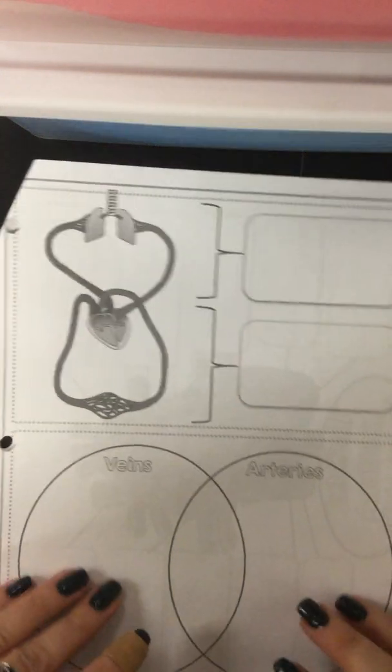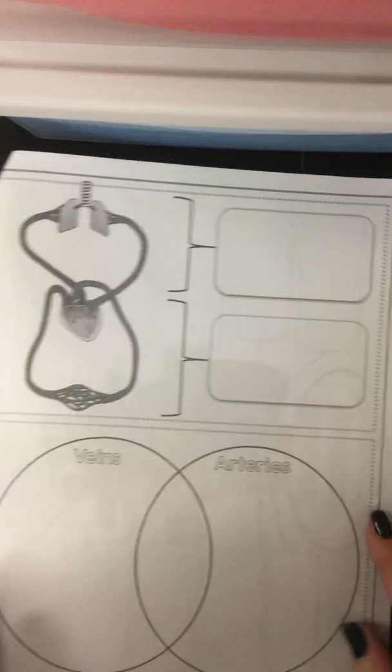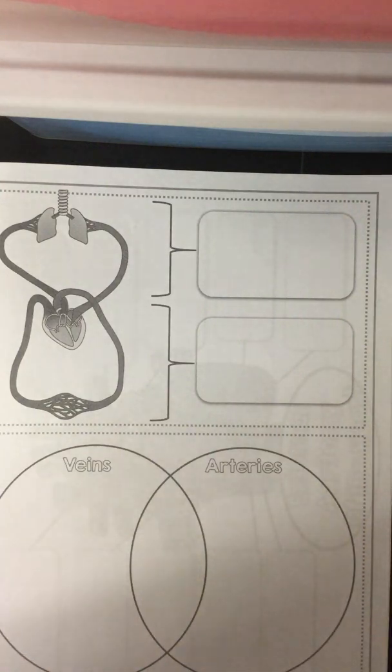Alrighty, let's do the rest of our doodle. Do these last 2 pages. I do have near me a red and a blue pencil, which might be a good idea, specifically since we're talking about the heart here and which one carries oxygenated blood or not.